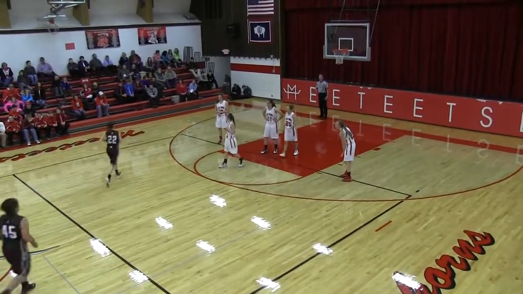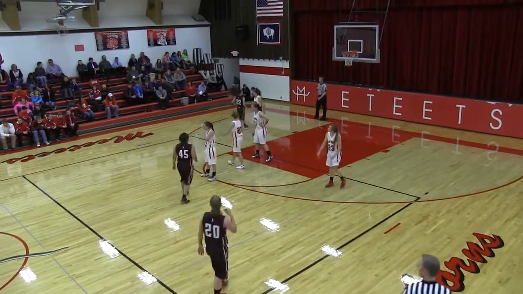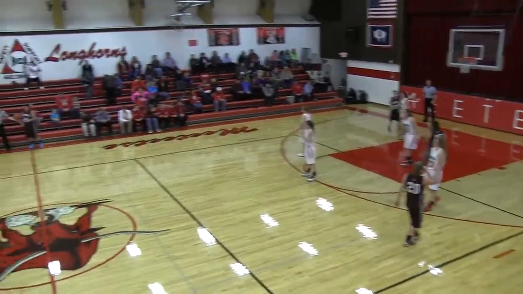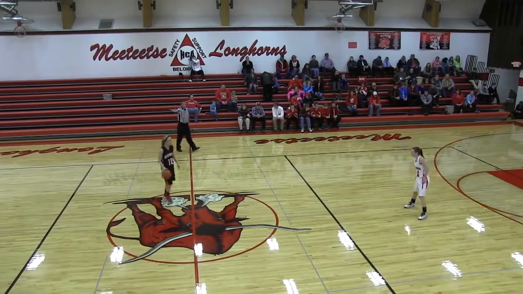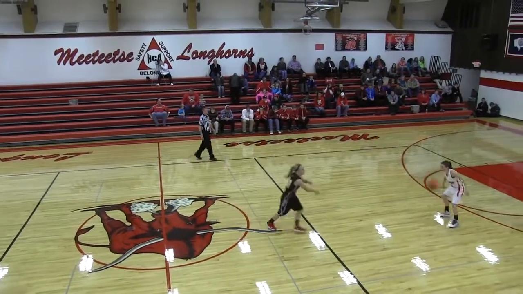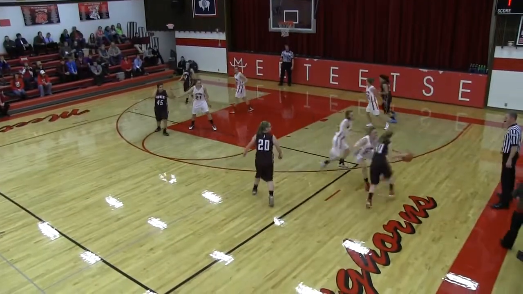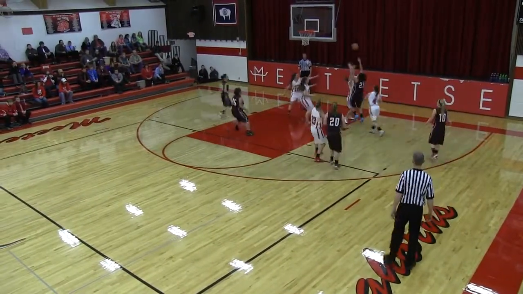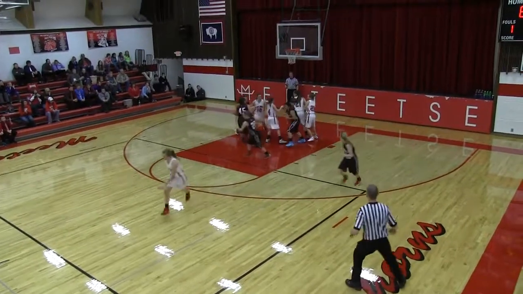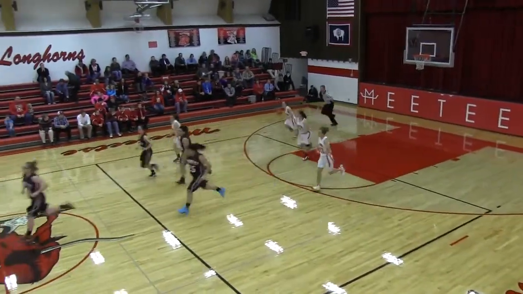Looks like we're ready to start the second quarter. Meeteetse leading over the Midwest Oilers 8-5. Faber's going to bring the ball across. She passes it over to Becky Butler. Back to Faber, and inside to Flores, who turns around, no good. And Foot gets the rebound for Meeteetse.